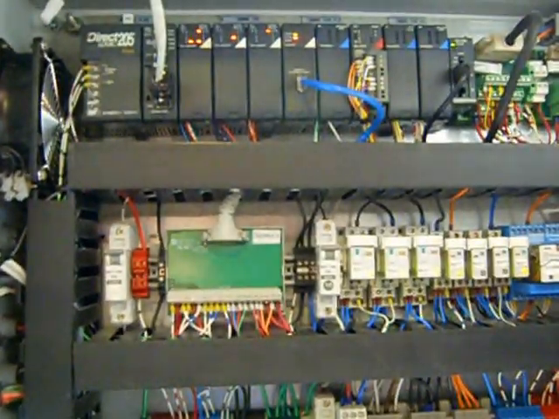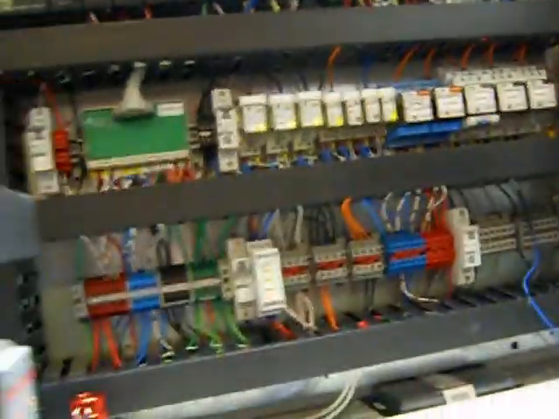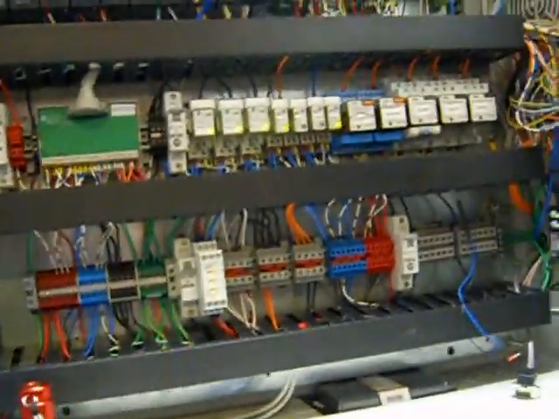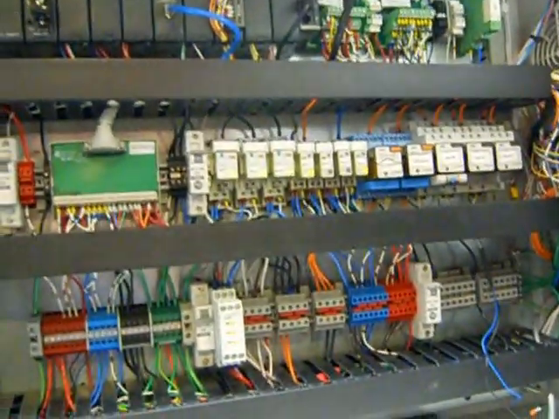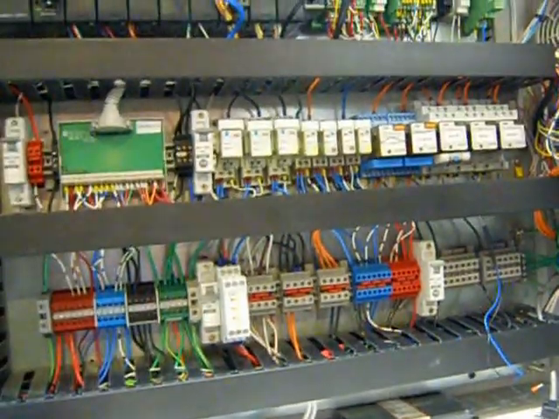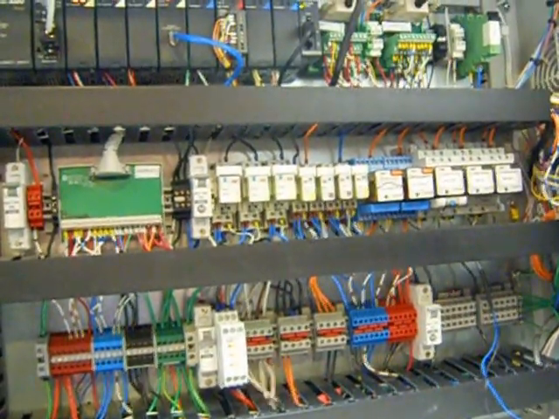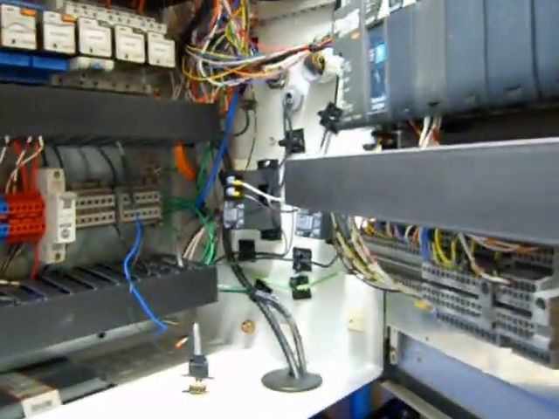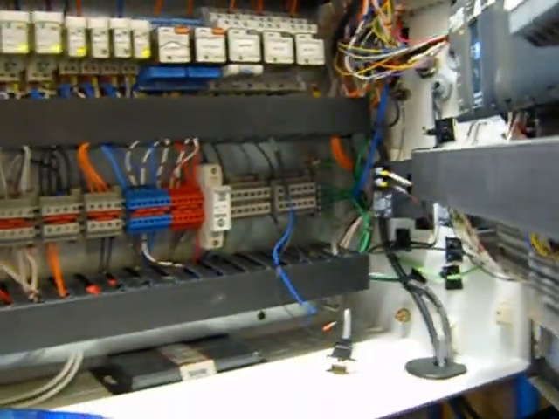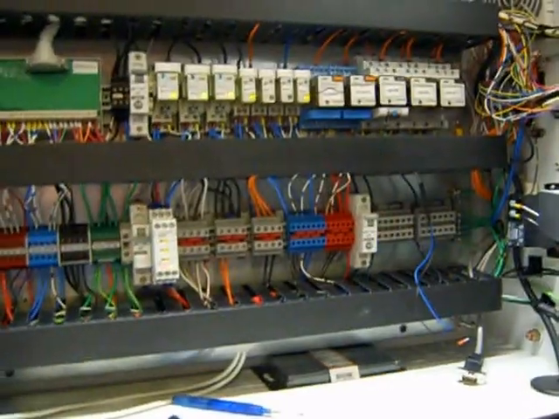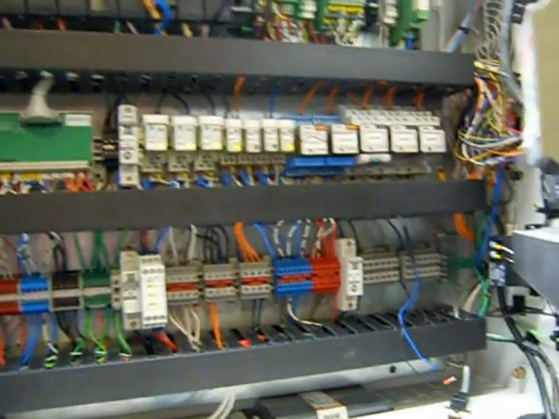This is controlled by a Direct Logic 205 with a slave. There's a lot of inputs and outputs with this, and basically just relay driven with some RTD circuits, which are for temperatures, and analog, which I have for power consumption, as well as a water change system, which I'll show you here in a minute.